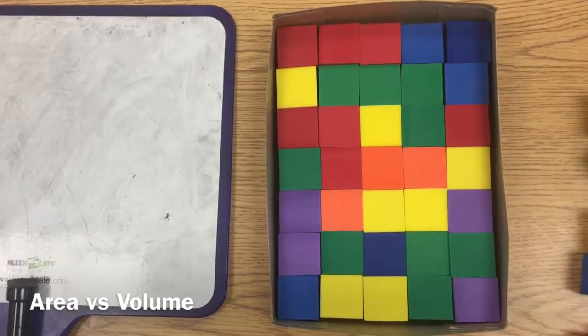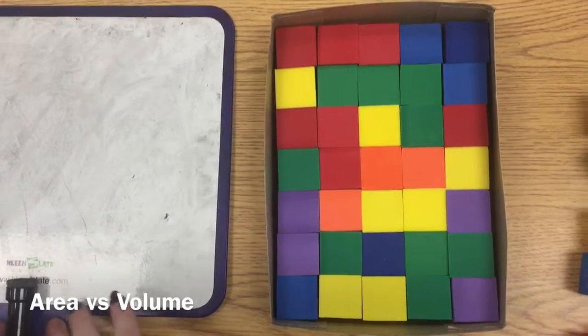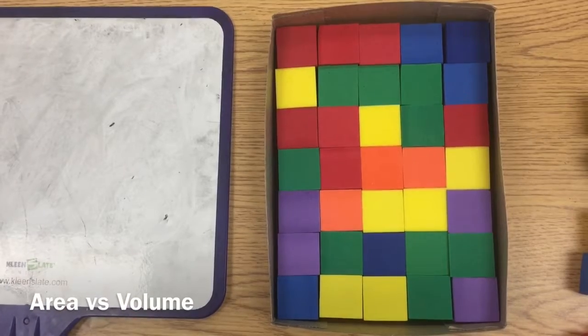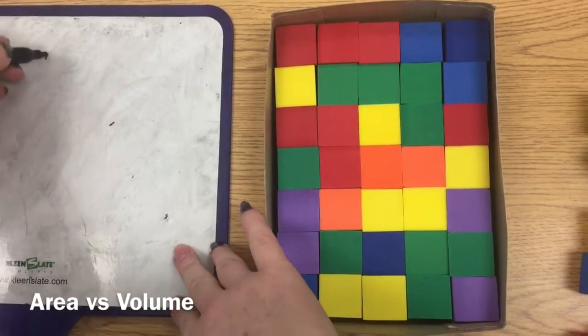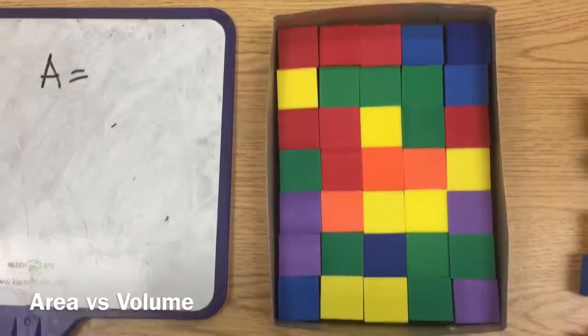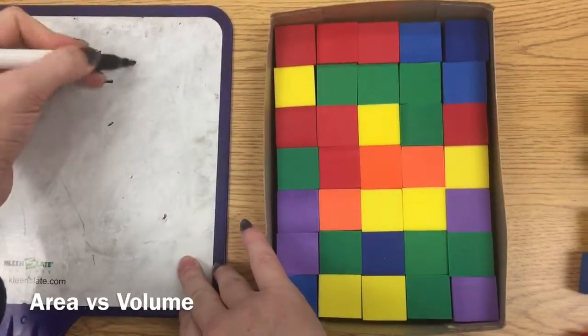Okay. So this day we were working on the difference between area and volume. I do find that some of my students still have a really hard time visualizing that, and I think this is really helpful because area is two dimensions and volume is three dimensions. It allows them to use what they're doing as a way to visualize that difference, and it makes it less abstract.